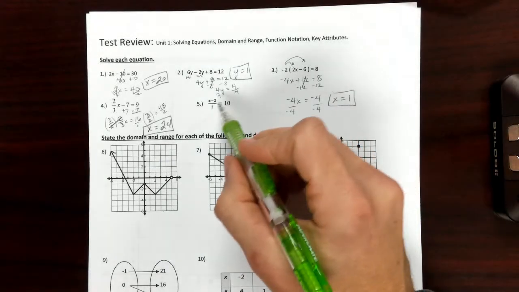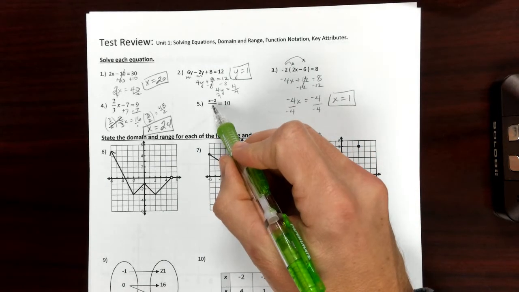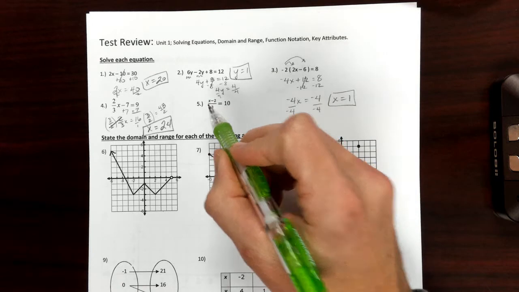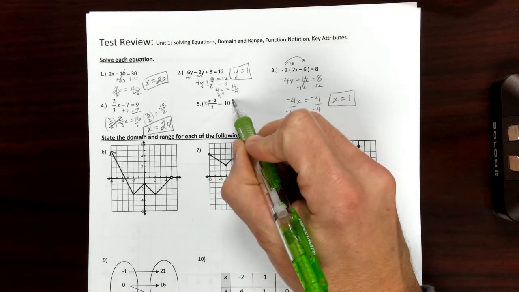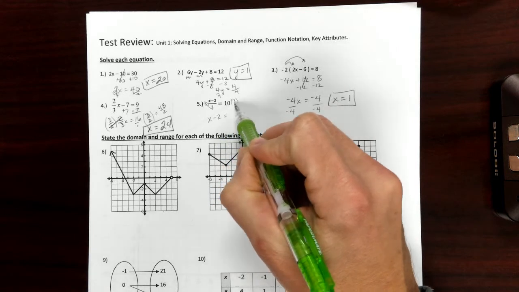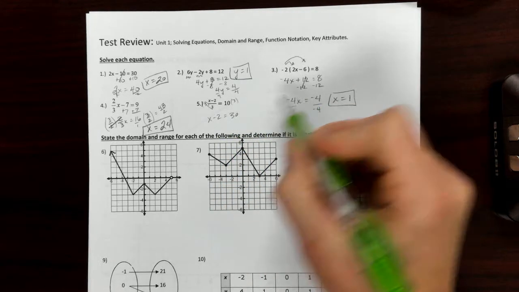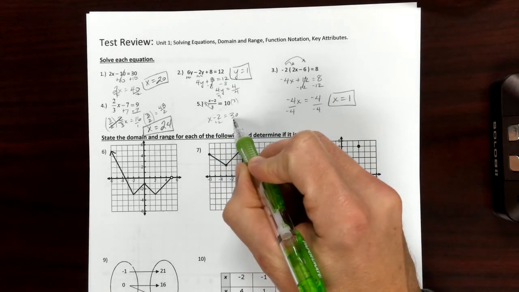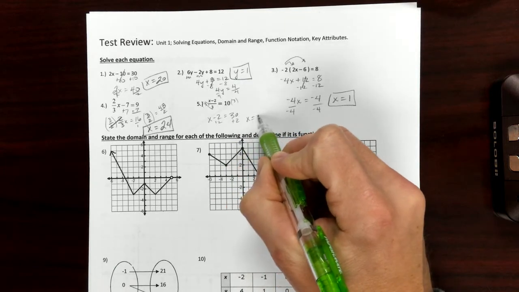Last one, number 5. I'm going to multiply by 3 on both sides. I need to get rid of this divisor first. So I'm going to multiply by 3 over here and over here. These cancel out. You get x minus 2 equals 30. Last step is then to add 2 to both sides. X equals 32.